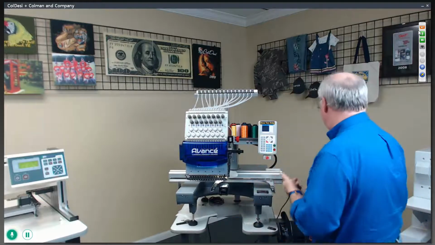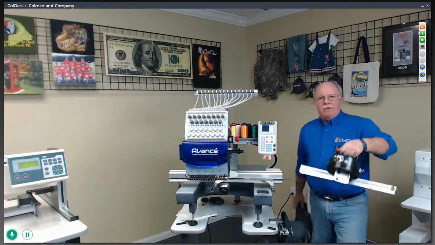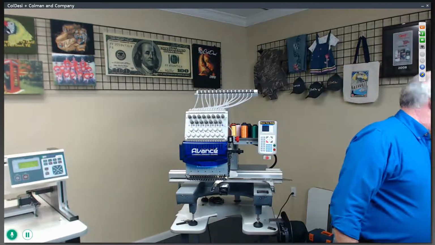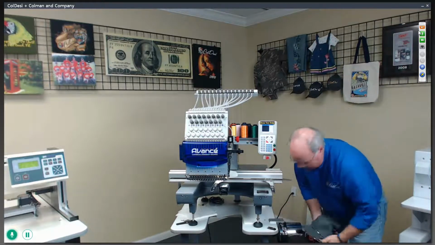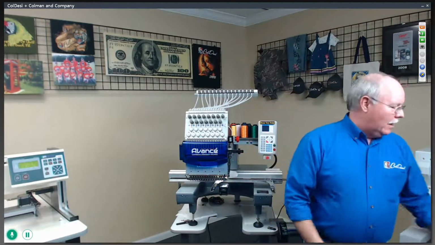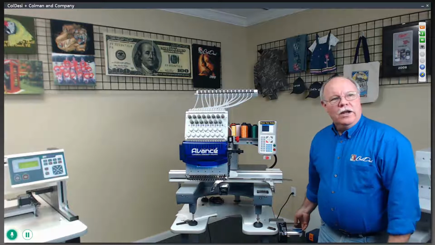I didn't even mention, we include the cap driver. This is the cap driver included with it that allows you to do caps and cap frames. You see we have a cap right here hooped up. This is what's called a 270-degree cap frame, which means I can sew from basically this point to this point. Those are included. You get 2 of the cap frames as well, and a little thing here that I will run into before the night is over. It's called the hooping gauge.